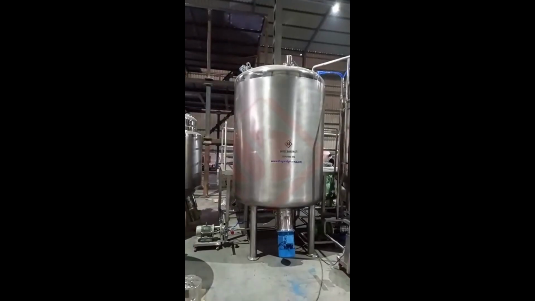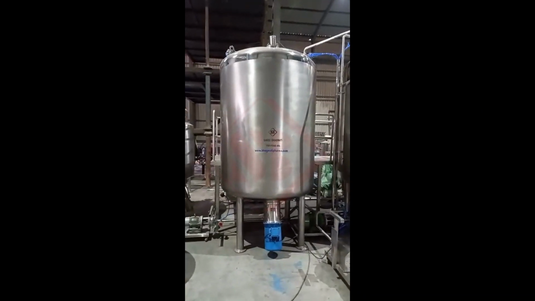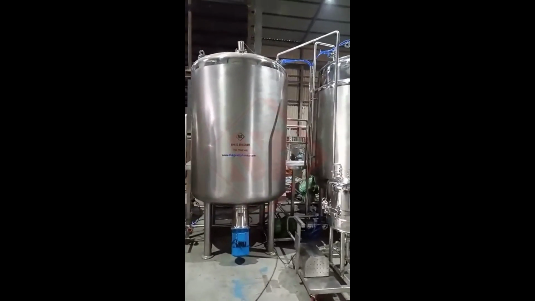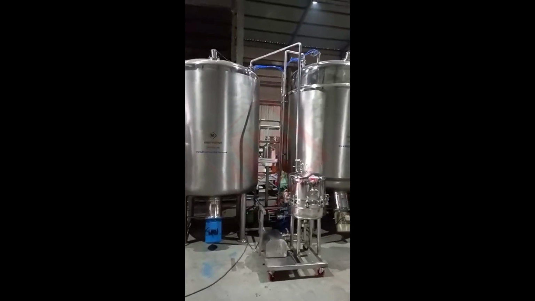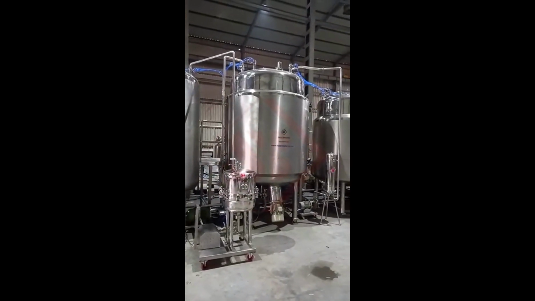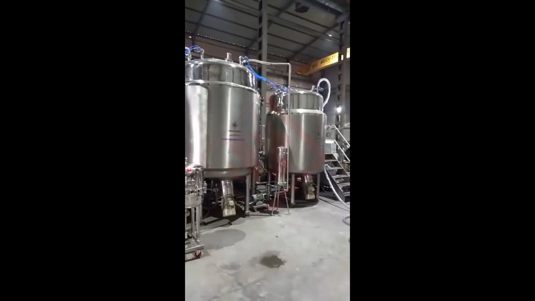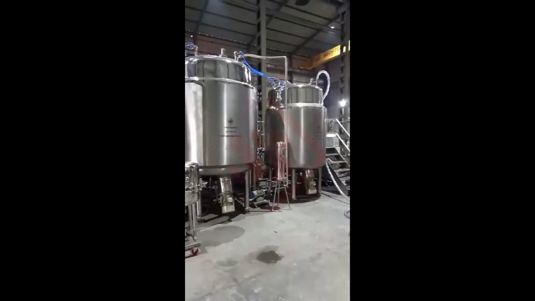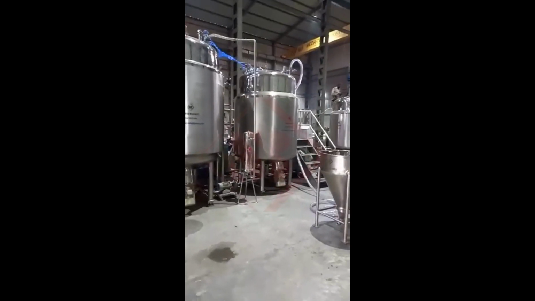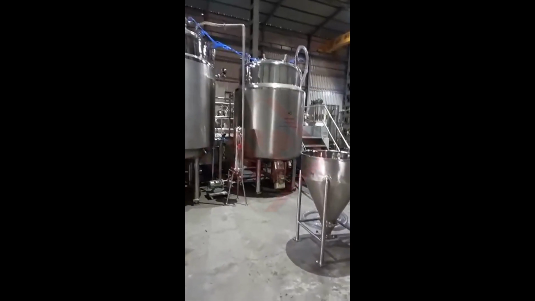Here's a description of a typical syrup manufacturing plant. First, raw material storage. The plant has designated storage areas for the raw materials used in syrup production. These materials may include sugars, such as sucrose, glucose, or fructose, flavoring agents, coloring agents, preservatives, acids, and other ingredients. The raw materials are stored in controlled conditions to maintain their quality.